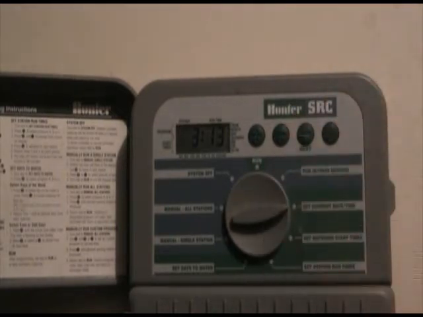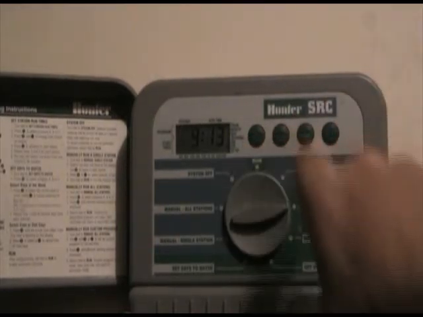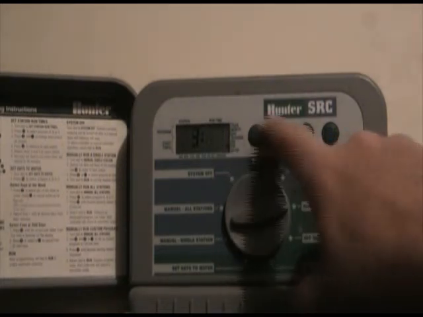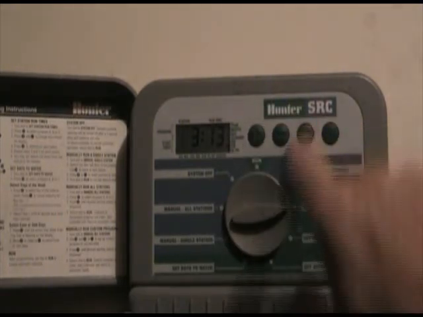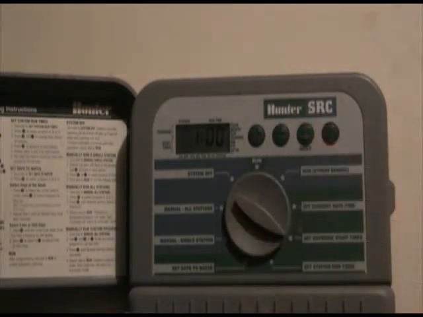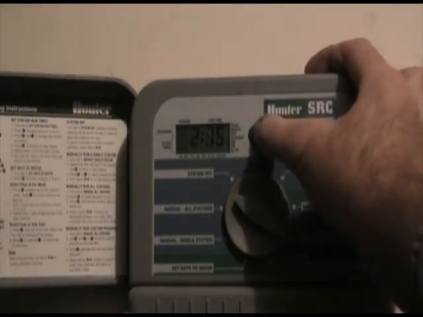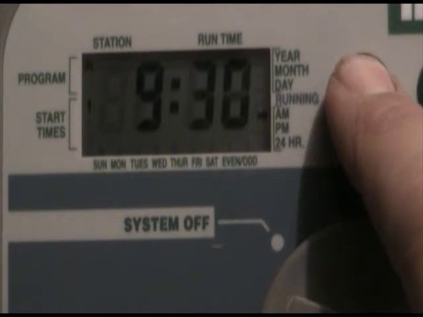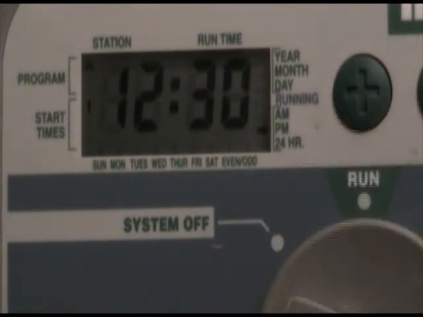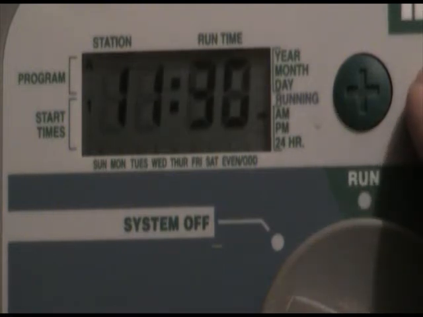Now we go to the next. Whatever's flashing, I can adjust. Arrow up, arrow down. Or plus or minus. Now that's all set. Now, start times. This is 1 a.m. Now, something I want to show you, and I'll zoom in again, you'll see that arrow change. See, it just went down to PM. But this system comes on at 1 in the morning.